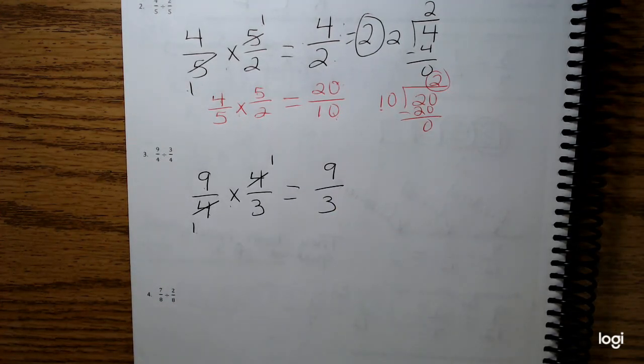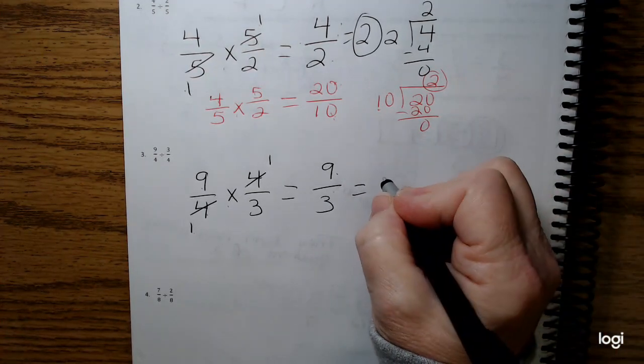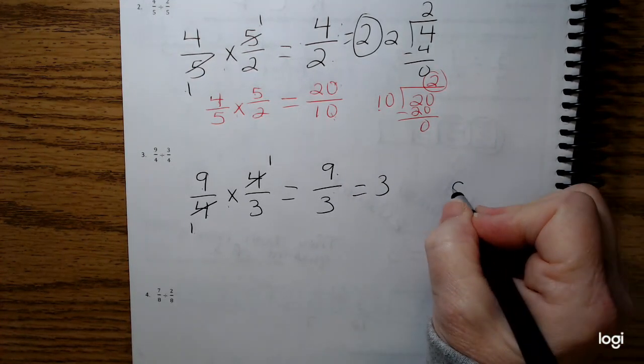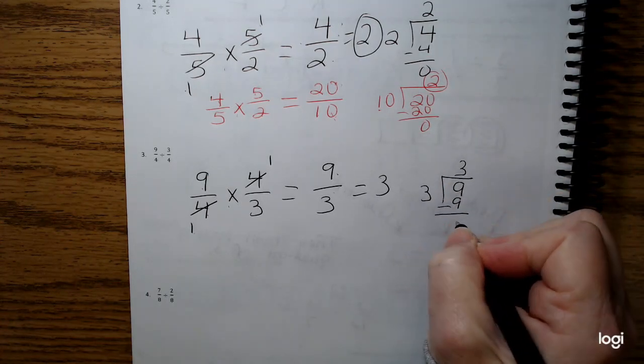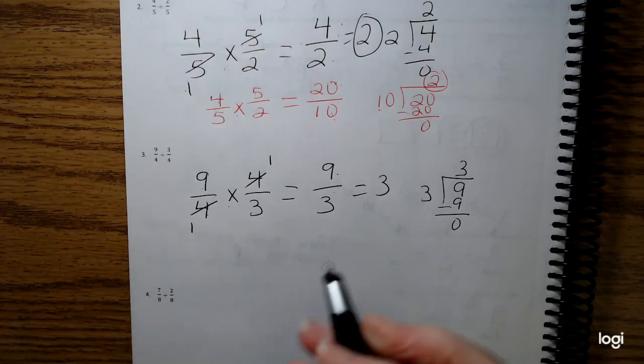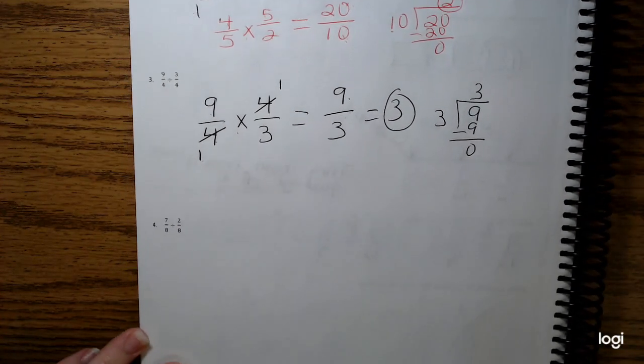I have a top-heavy fraction. It is 9 divided by 3. Some of you already know that 9 divided by 3 is 3. Those of you that don't, go ahead and solve your problem over here, and you still get the answer of 3.